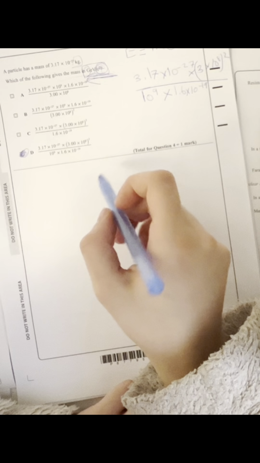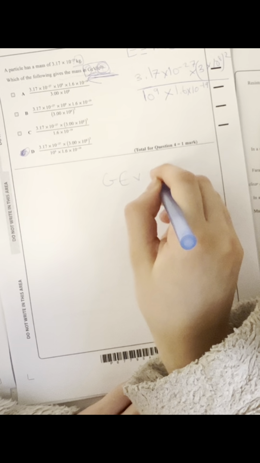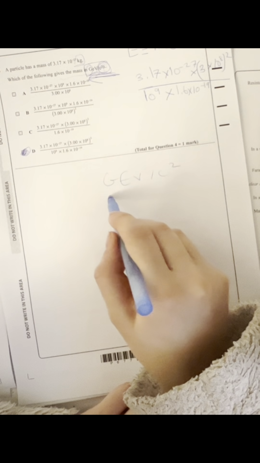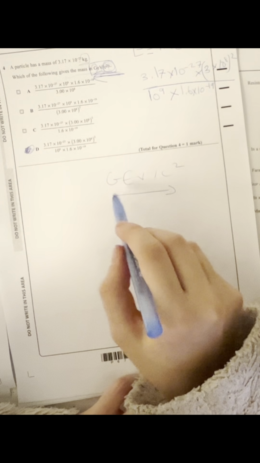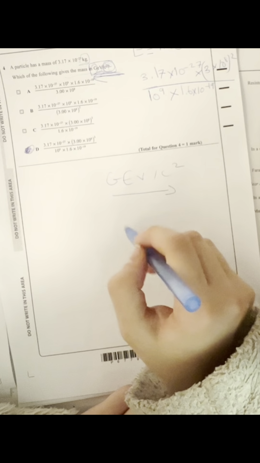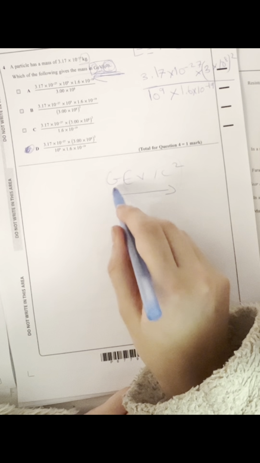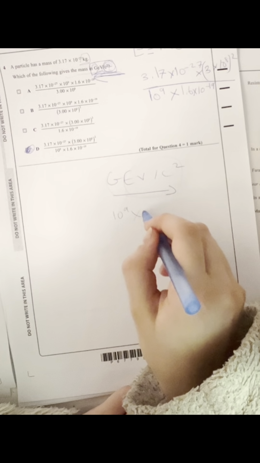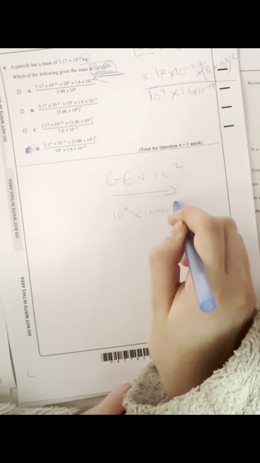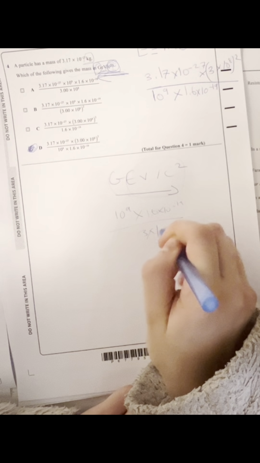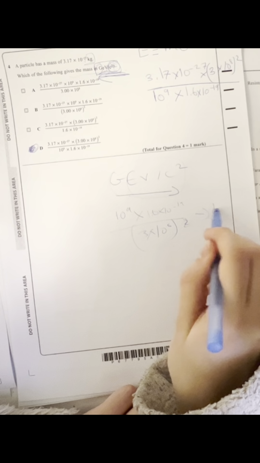However, if it was the opposite and they wanted you to convert it to kg, you'd just follow it in this order. You'd go from here to here, so you'd multiply your energy, which comes in this form, by giga, multiplied by electron volts, and divided by c squared. And that would give you kg.